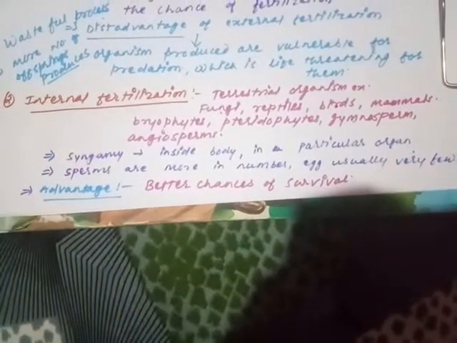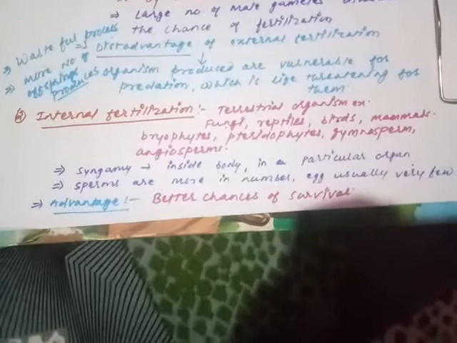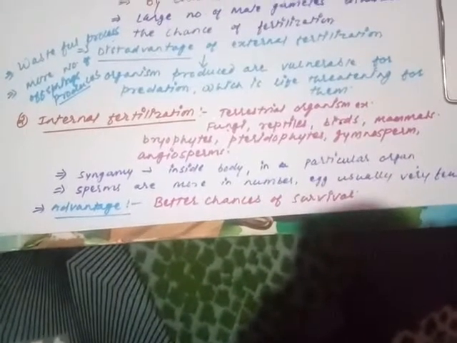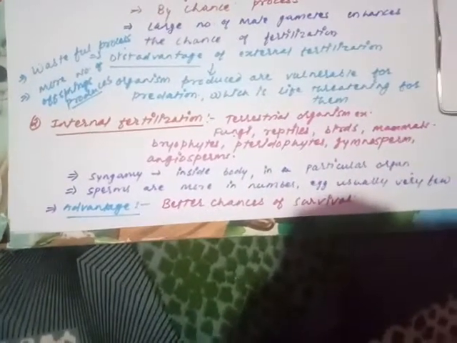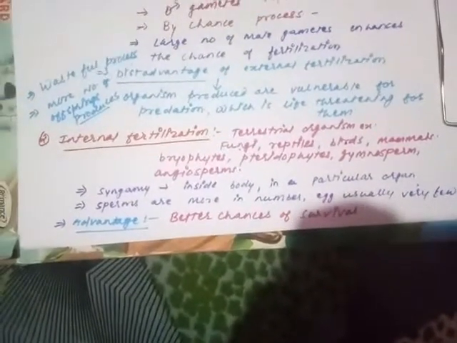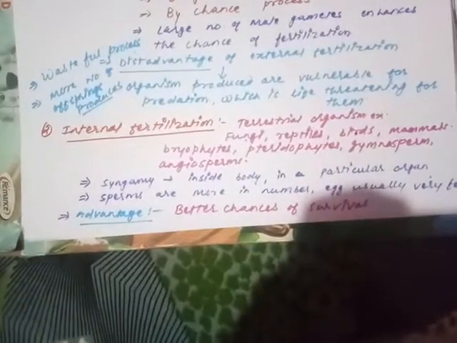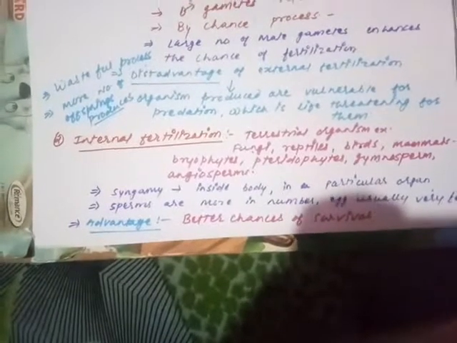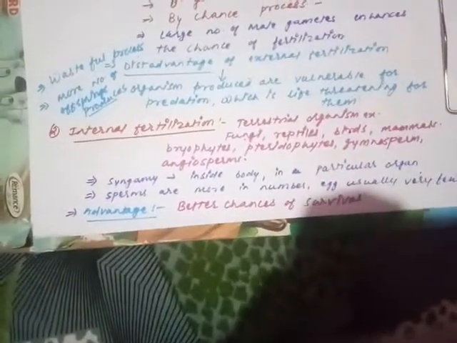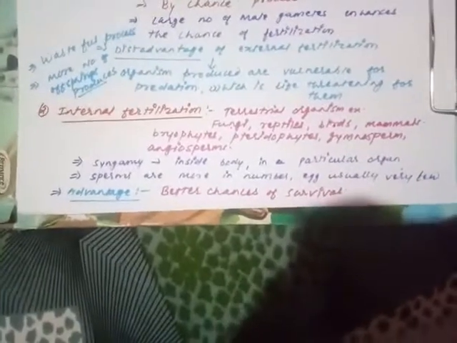Second, the sperms are produced in large numbers in internal fertilization also, but in comparison to external fertilization, internal fertilization has fewer eggs. In many cases, like humans and other mammals and vertebrates, they produce only a single egg in comparison to millions of sperm. Sperms keep getting reduced in number, but the single egg is there. So each and every sperm has to fight with the other sperms to fertilize the egg. This is a positive sign of fertilization, where the healthiest and most capable sperm fertilizes the egg. So are you clear with me?